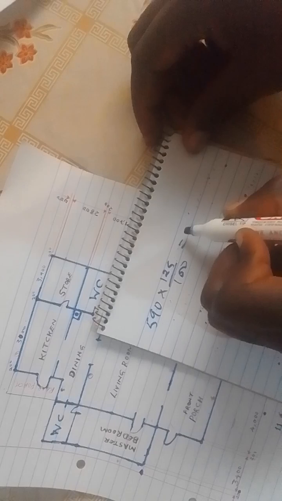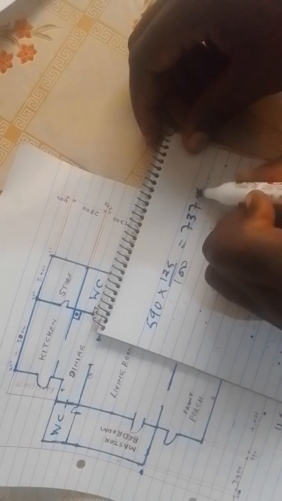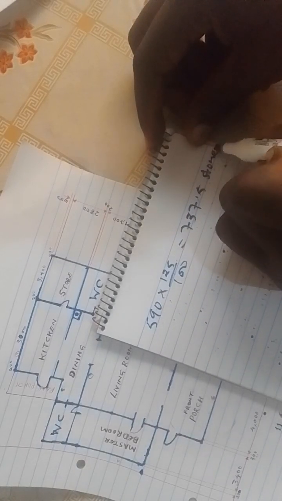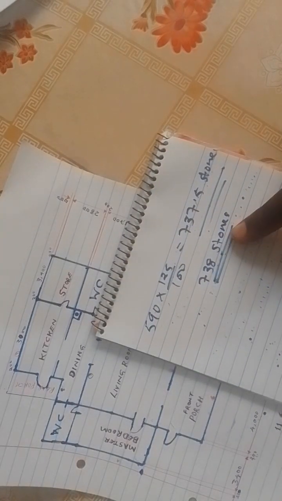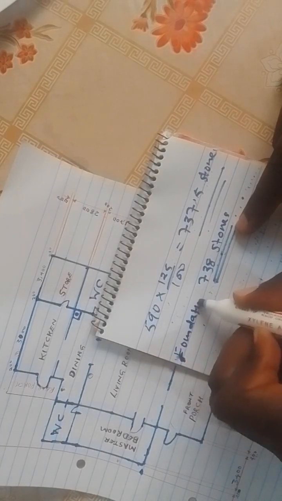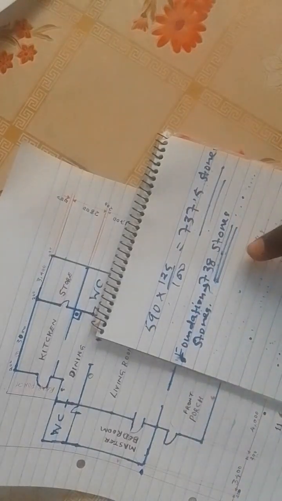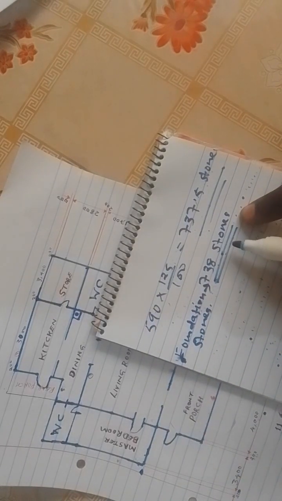It will give us 737.5 stones, which is approximately 738 stones. 738 stones. Foundation. So this one is foundation stones. So we are done with it. We'll come and calculate the price later.